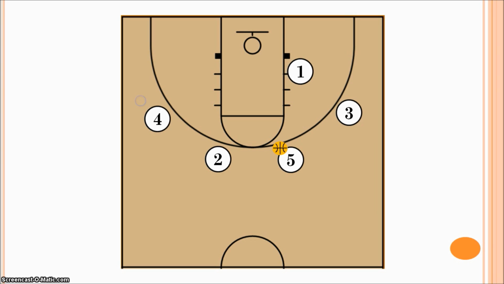The ball goes across the lane. This is important because as soon as the 5 passes it to the 2, that is the key for the 1 to go out towards the 3's position to set a screen. The 3 is then going to V cut after the ball is passed from the 2 to the 4. Notice how our offense now has a triangle on the left-hand side of the basketball court.